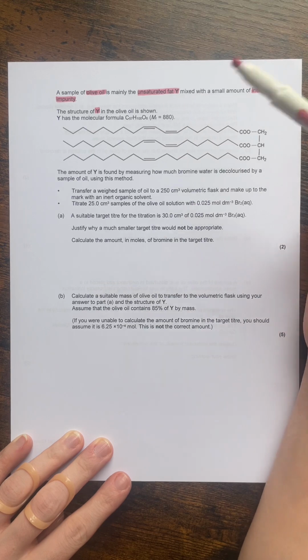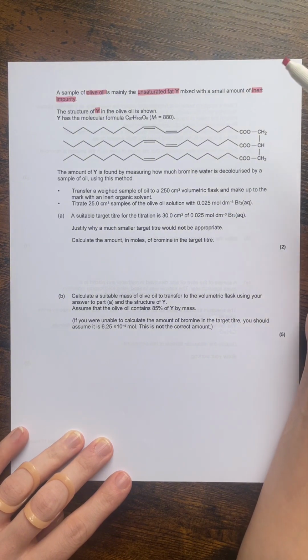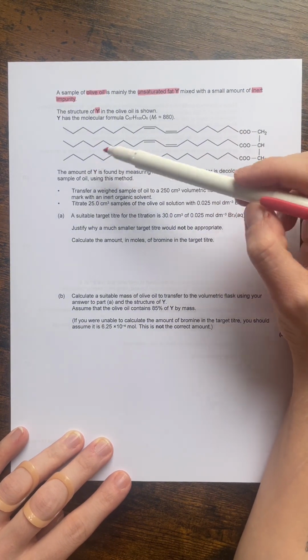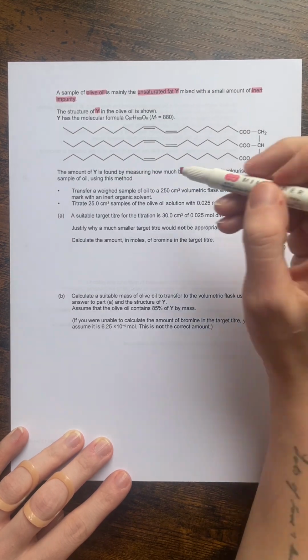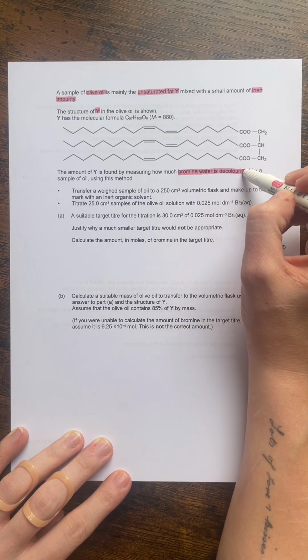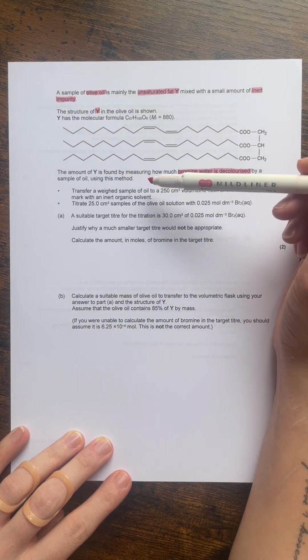And I think having done this question, my head took a little while to figure out what was what here. So we're trying to work out the amount of Y, so this structure here, the unsaturated fat, and we do that by measuring how much bromine water is decolorized by a sample of the oil using this method.